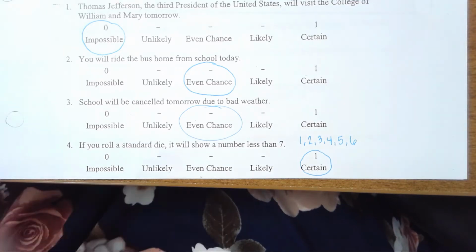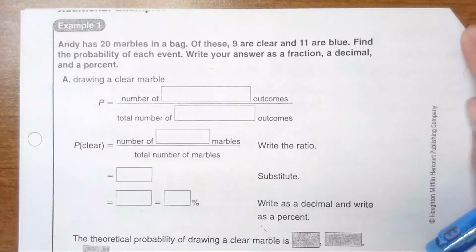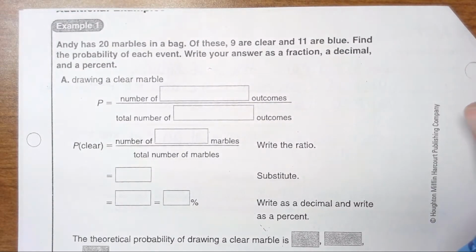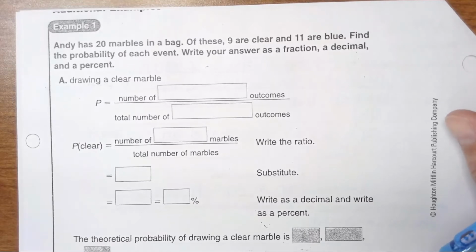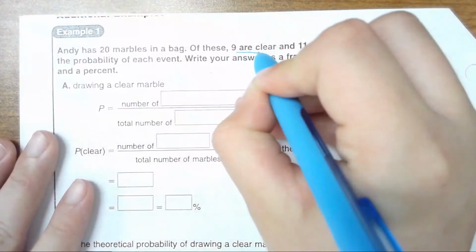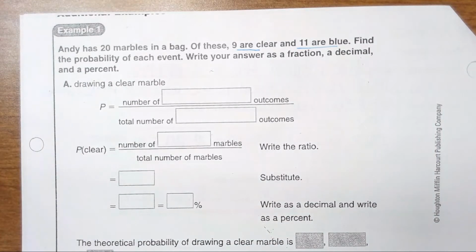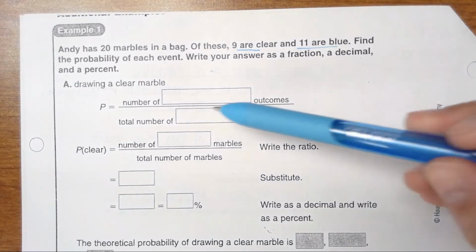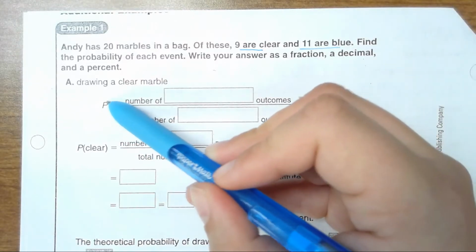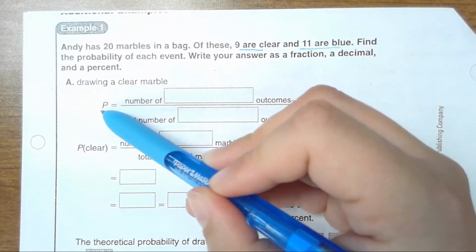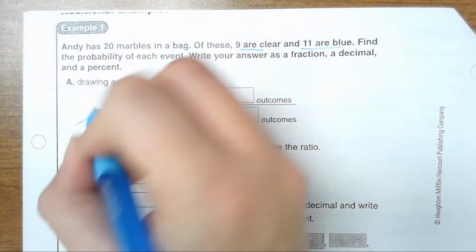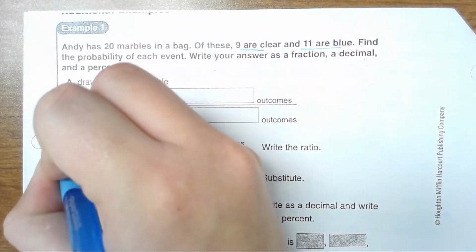Okay? So let's go ahead and move on to our next page and start talking more about theoretical probability and how to find probability from different examples, okay? So the first one says, Andy has 20 marbles in a bag. Of these, 9 are clear and 11 are blue. Find the probability of each event. Write your answer as a fraction, a decimal, and a percent, okay? So when we are finding the probability, you guys are going to start seeing capital P. Okay, so when you guys see capital P, that is just short for probability.